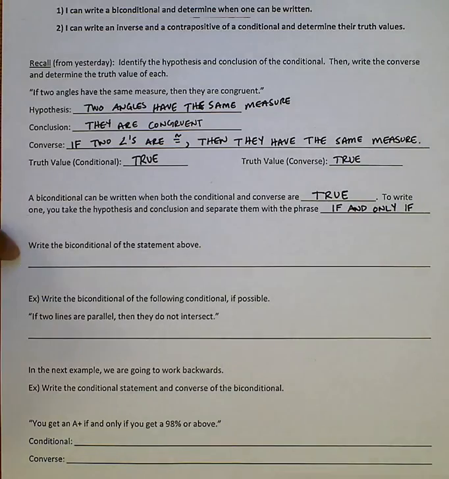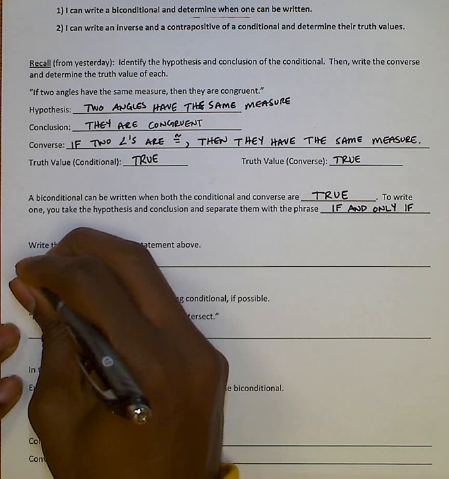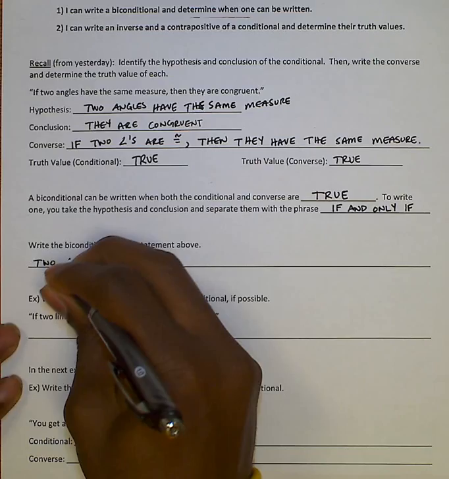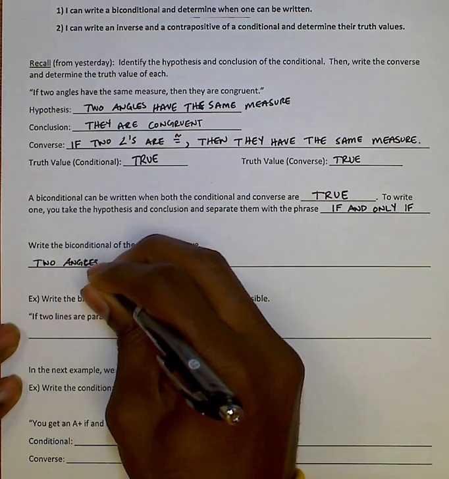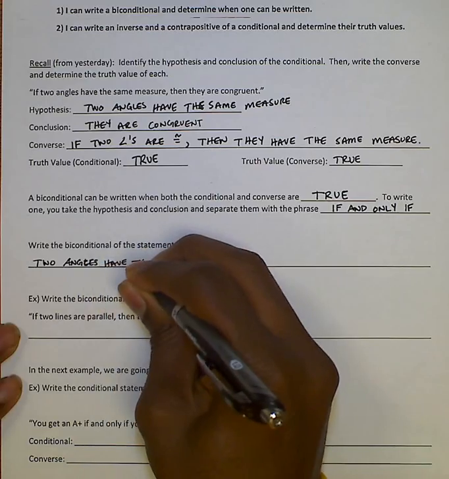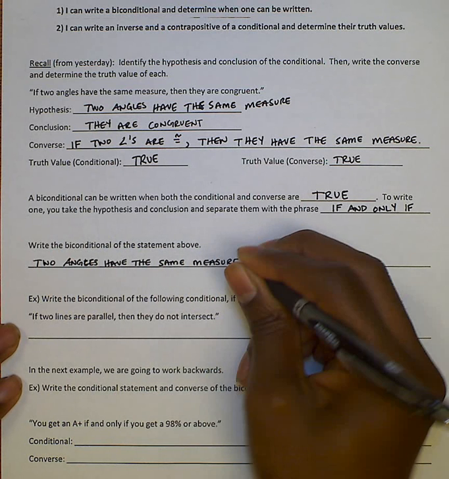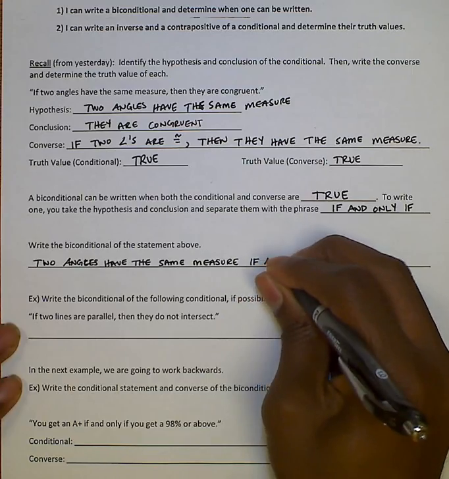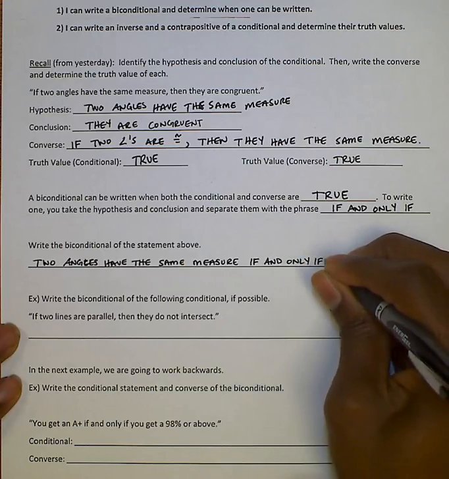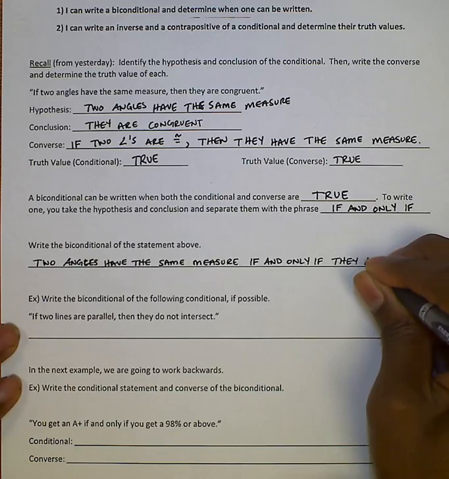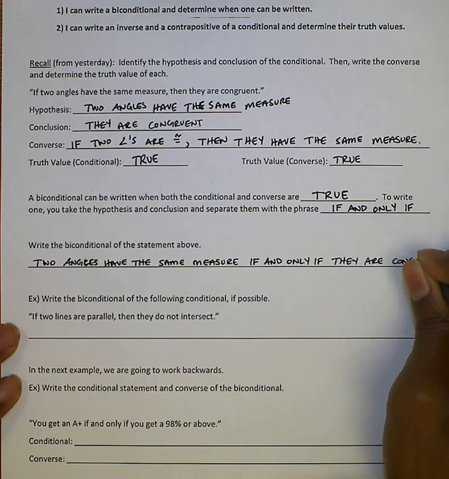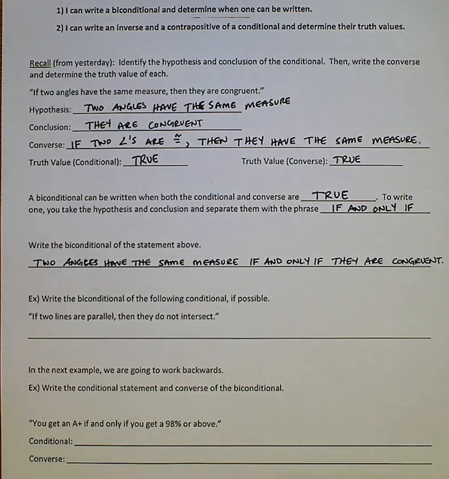So we're going to write the biconditional. As you notice up here, our conditional was true and its converse was true. So that means this conditional can be written as a biconditional. So let's write it. We'll say two angles have the same measure, if and only if they are congruent. Alright, put it all on the line. Okay, so there's our biconditional.